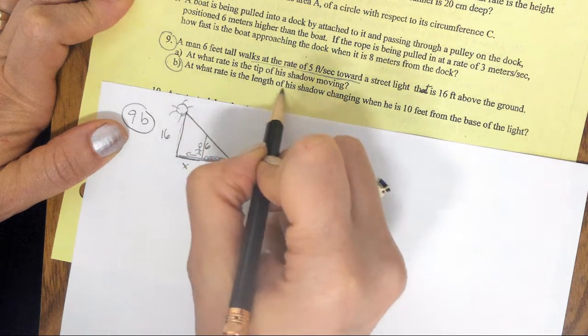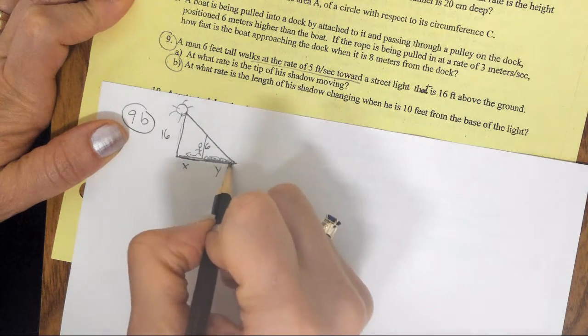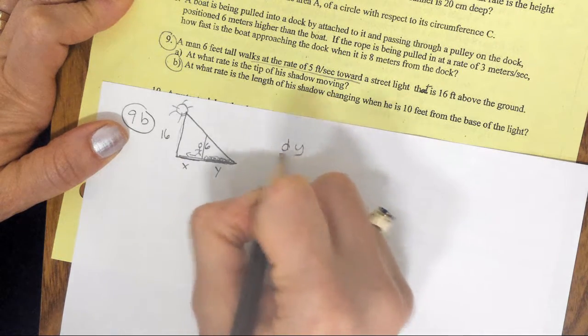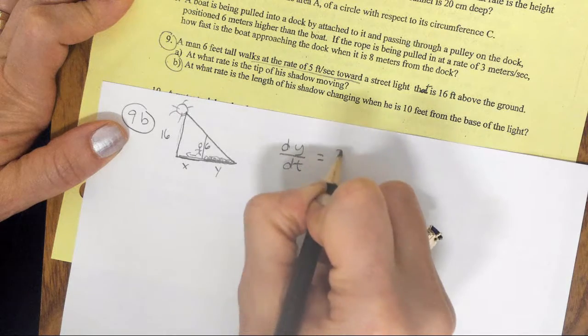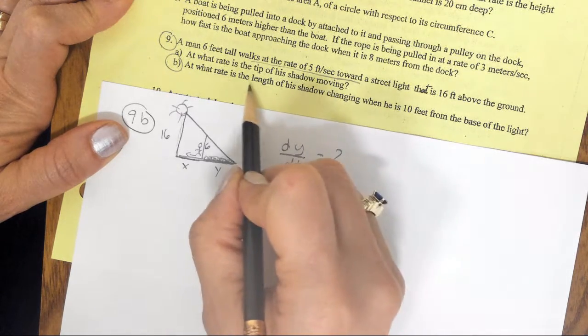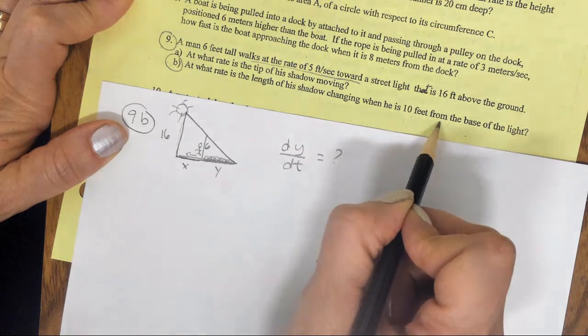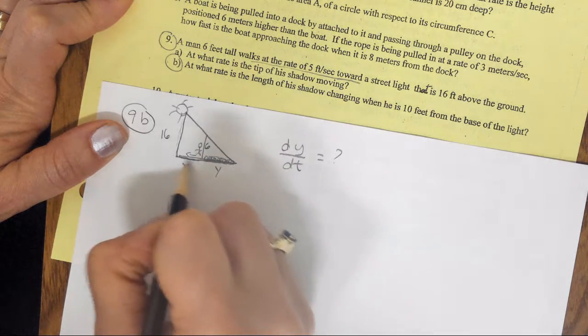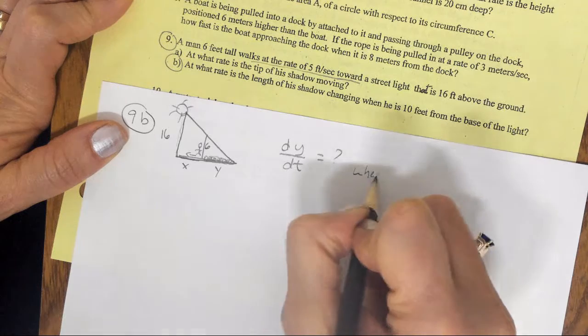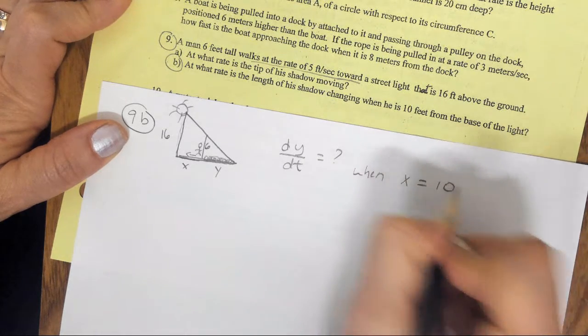At what rate is the length of his shadow, if this is his shadow, we want to know dy over dt. What is the rate of the length of his shadow changing when he is 10 feet from the base of the light? So here he is. We want x. So this is when x equals 10.